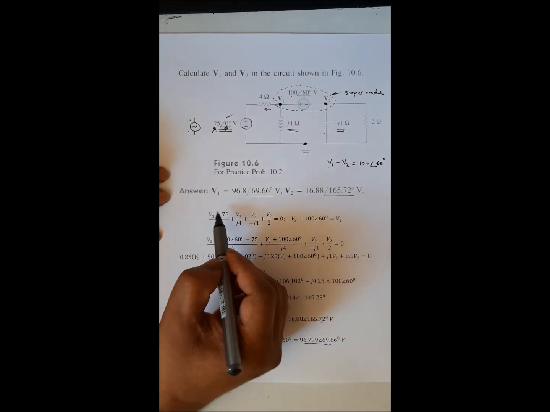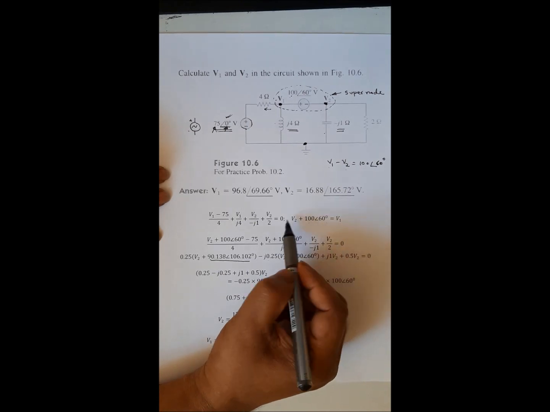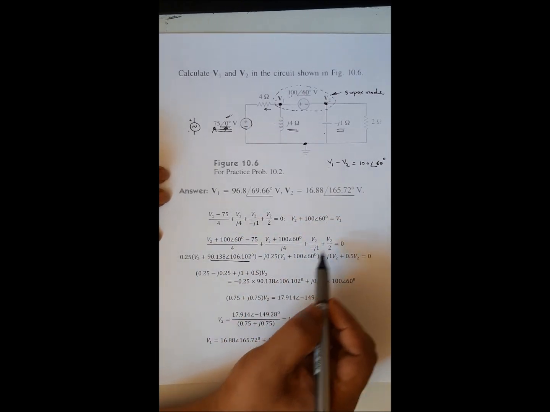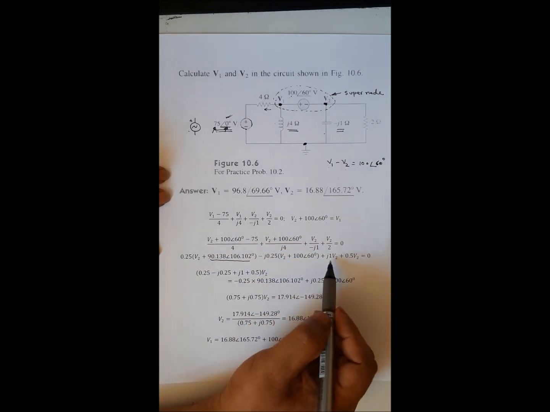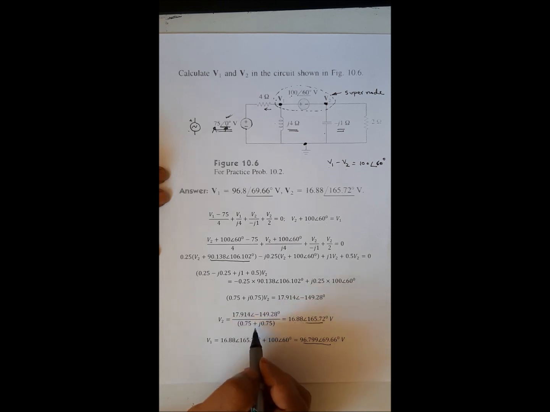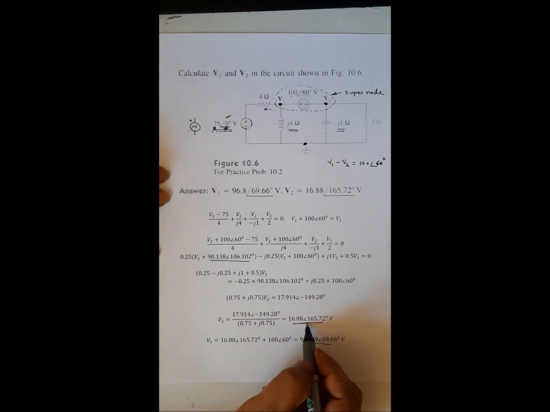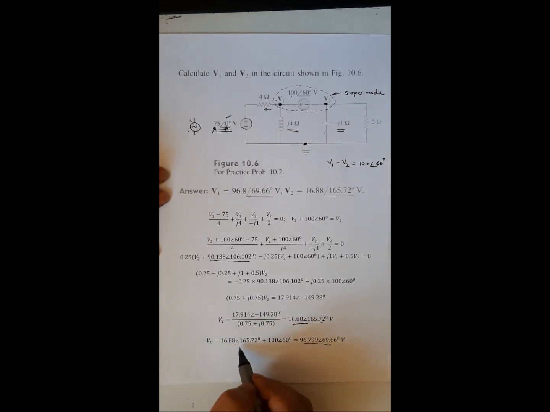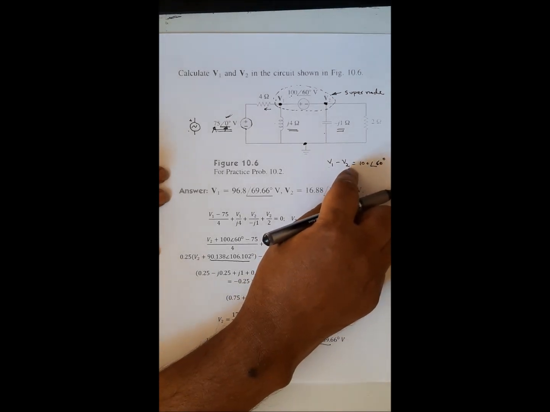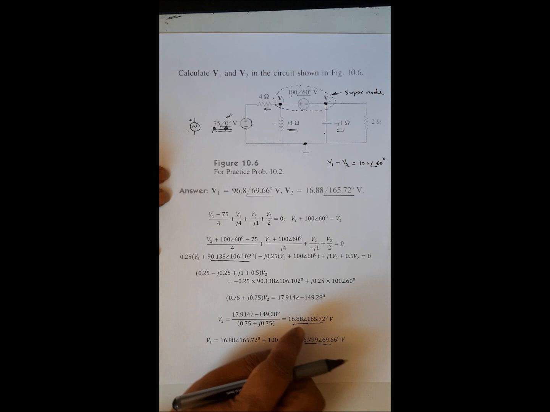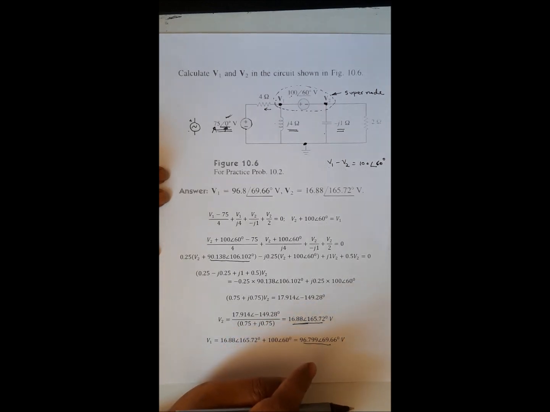Now we replace our V1 with this V2 plus 160, and then simplify the expression, and finally we get the value for V2, and I convert the value for V2 into polar form. Then we can find V1 by adding V2 with this. So we use this equation or this equation to find V1. So this is the value for node voltages V1 and V2.